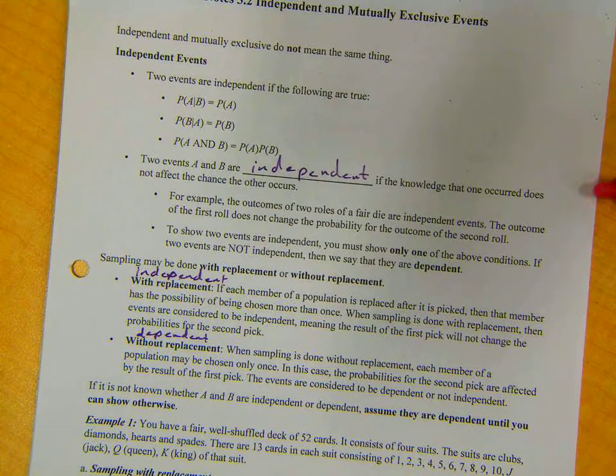Versus if I do it in this classroom. I pull somebody out. Here's a Democrat. That changed the probability. I pulled that person out because I really only have like 42 people in here or something like that. That changed my probability of getting another Democrat the second time I pulled. So in small samples, small populations, it can be effective on our probability.